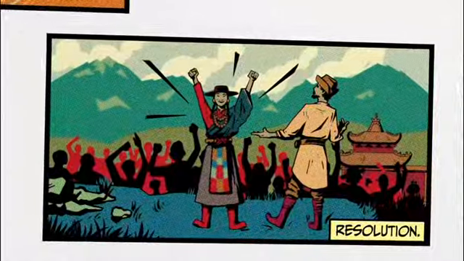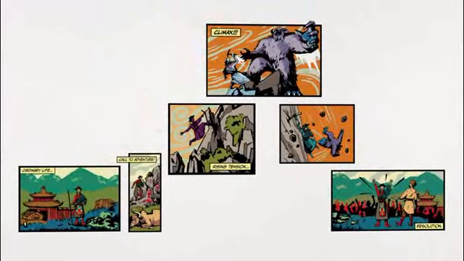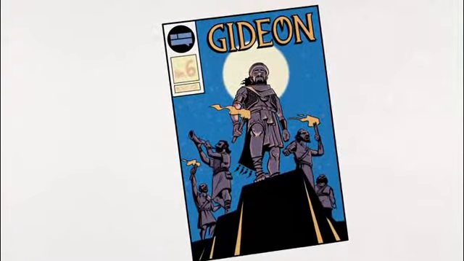Now, in reading narratives, it's important to understand every scene in the context of its larger plot line. You can make the same story have a totally different message if you ignore where it occurs in the plot. This happens all the time when people read the Bible. Really? Yeah, take, for example, the story about Gideon.